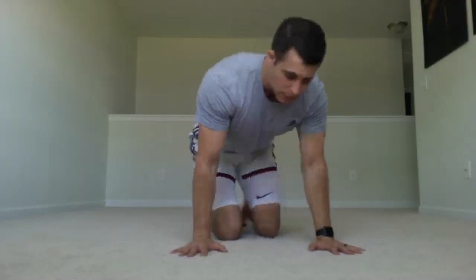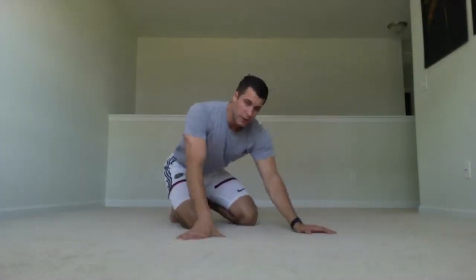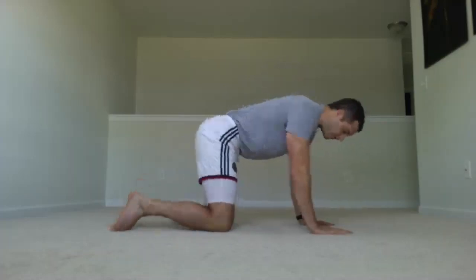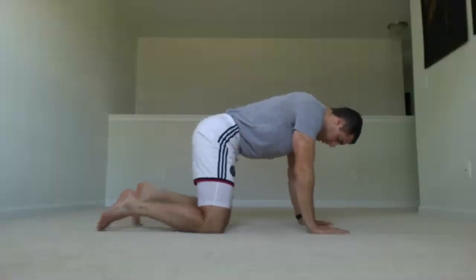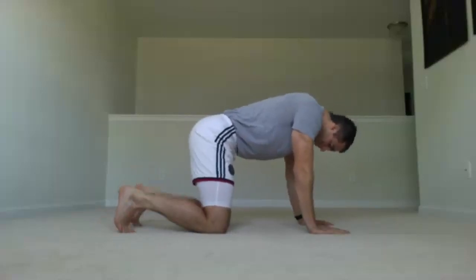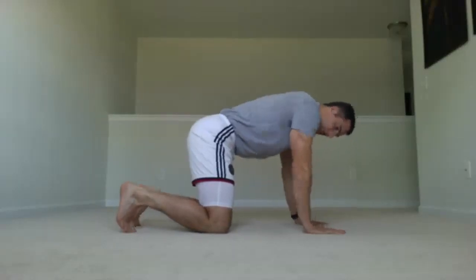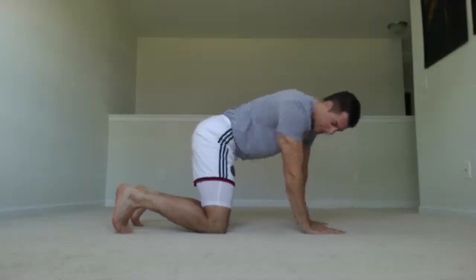You can also do segmental cat-camel, and then we're also going to talk a little bit about PAILs and RAILs in that position while we're here, just to give you a little bit more. So this is your tabletop, your quadruped, or whatever you want to call it. Hands and knees. Hands are stacked over the shoulders. Knees are stacked over the hips. Feet are in line with the knees and the hands.